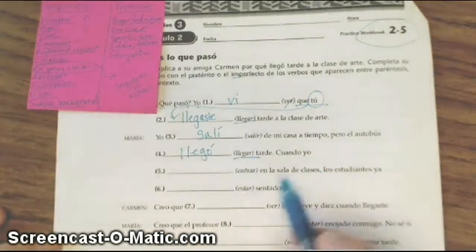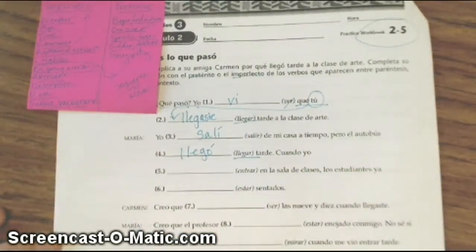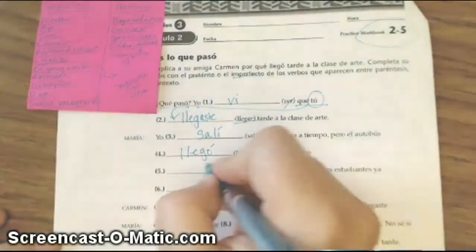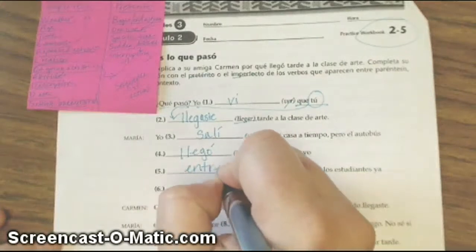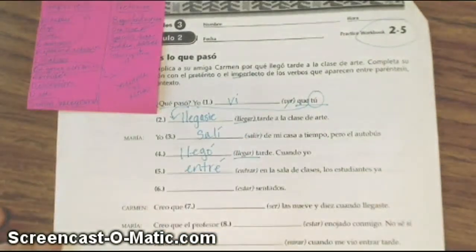When I entered into the classroom, how many times did I enter into that classroom? Just the one. So, cuando entré en la sala de clases, los estudiantes ya estaban sentados. So now I'm saying that the students were already seated, right?